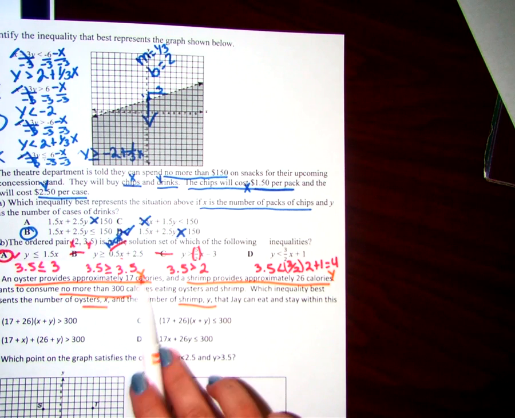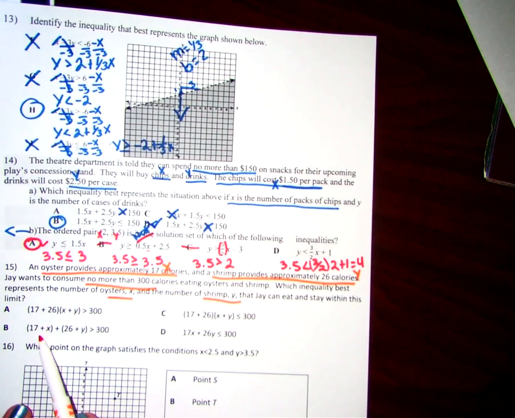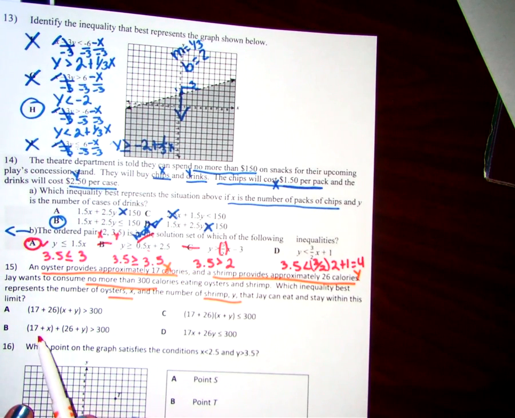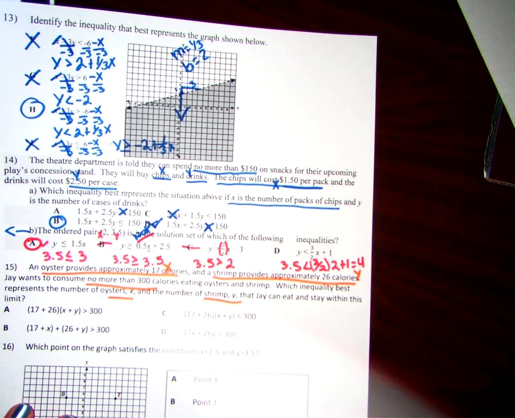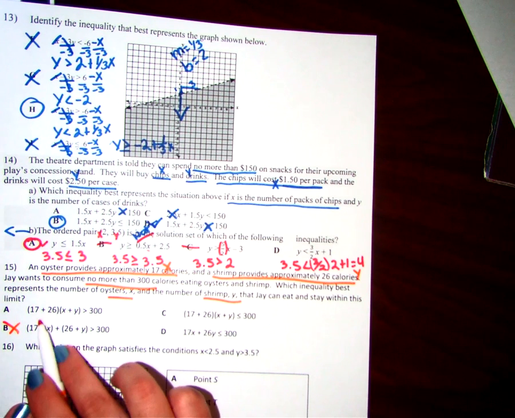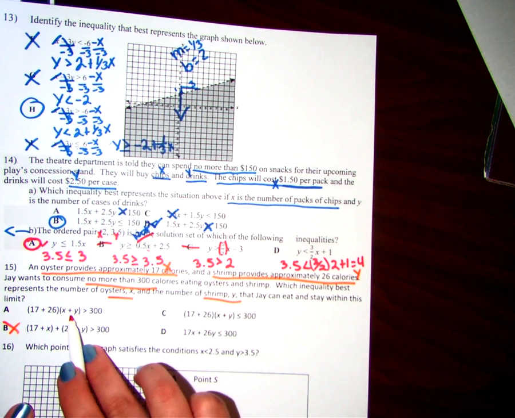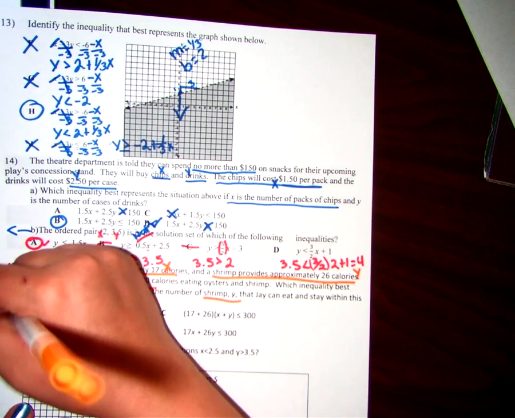Well, we know we're going to be adding these two together, the oysters and the shrimps. But if we look at these answer choices, B is adding the number of shrimp and 17. Well, it's 17 for each shrimp or each oyster. So that can't be it. This one is doing the same thing. They're combining the calories together and then multiplying that times however many oysters and shrimp that he eats.